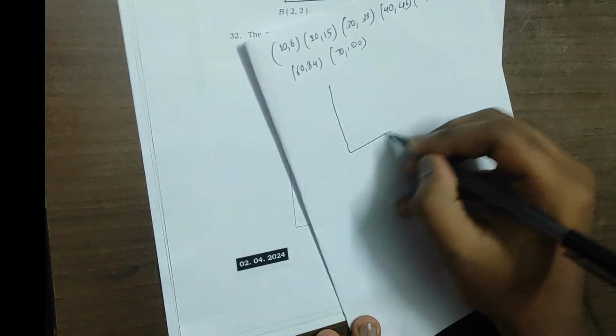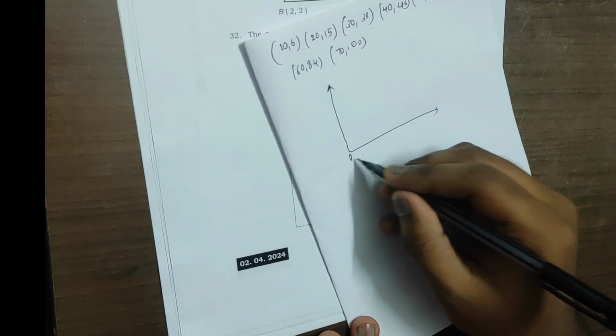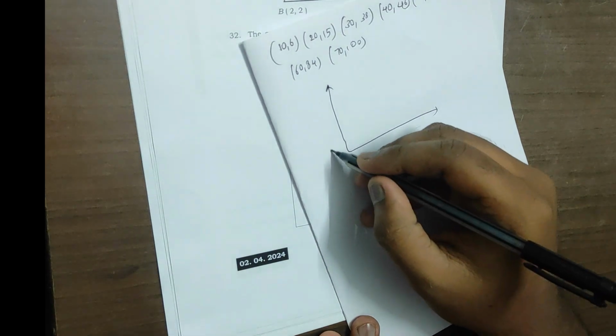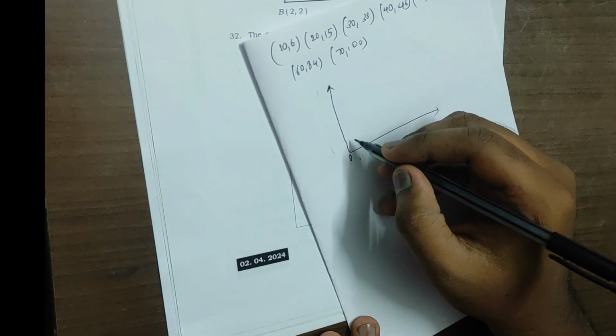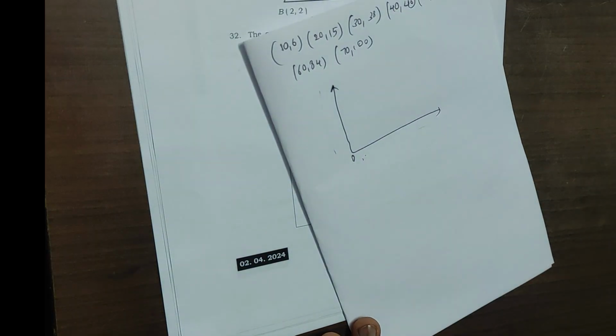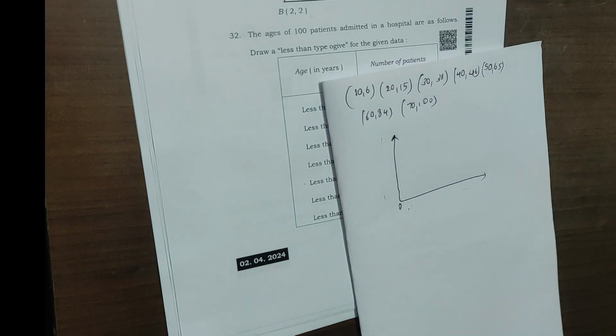Draw a graph by taking x-axis as the age, consider this as the origin, and cumulative frequency as the y-axis. Draw a graph. That itself is the less than type ogive graph.